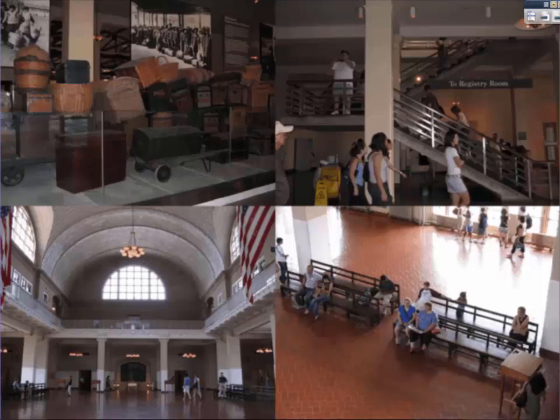On your way up to the main processing room after stacking up your luggage, you went up a set of stairs, which you can see on the upper right. And if you notice, you have to go up and turn, take a few steps on that landing, turn again, and then at the top of the stairs, there's another landing and railing before you enter the room, in which you have to turn again.